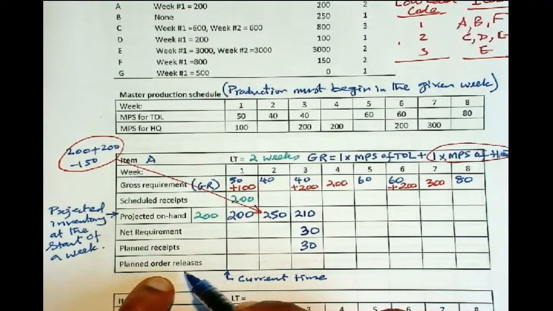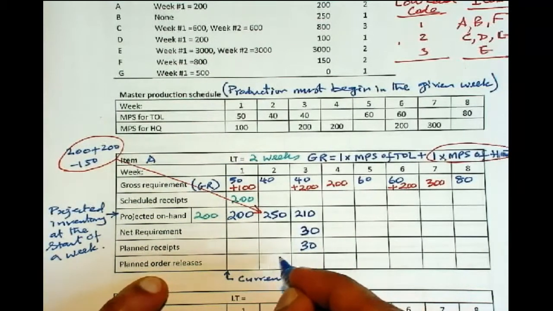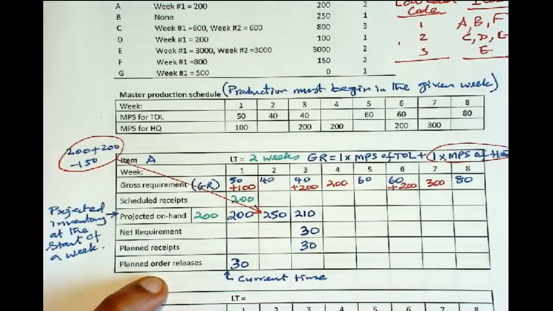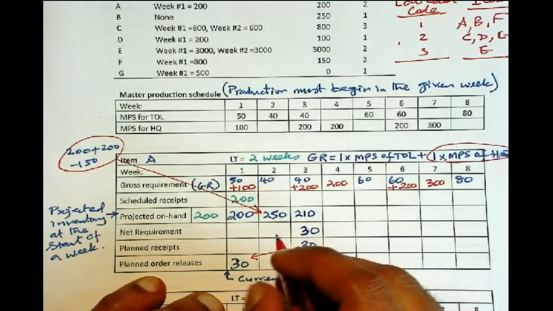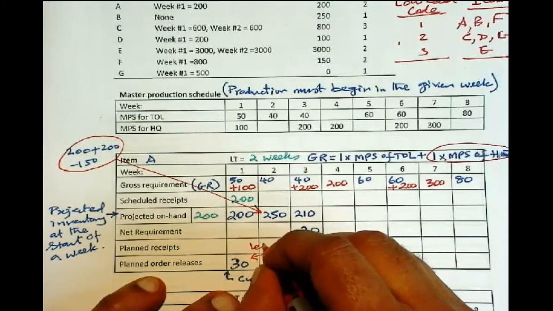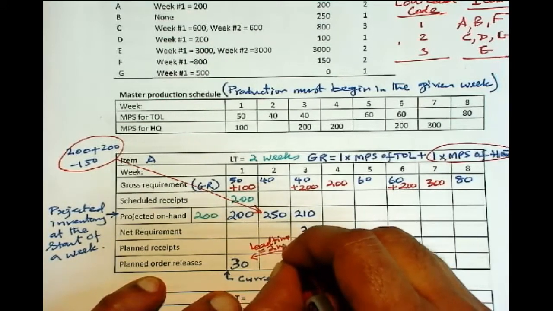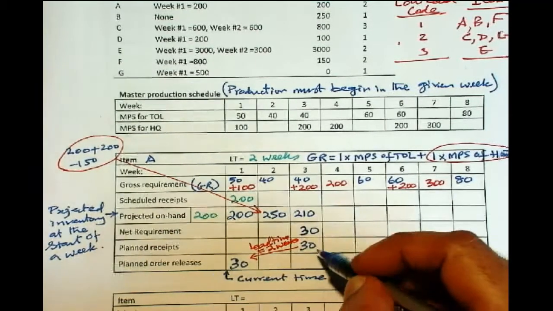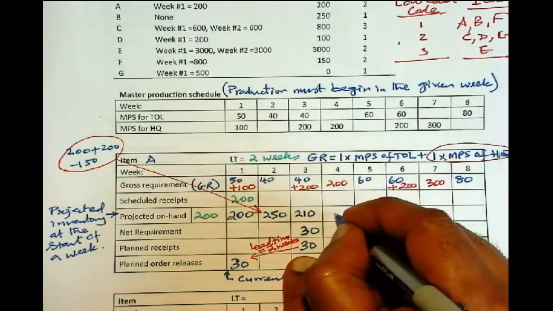So that's planned order release. The lead time is 2 weeks, so we have to go back by 2 weeks and order it in week 1. So this is lead time equal to 2 weeks.